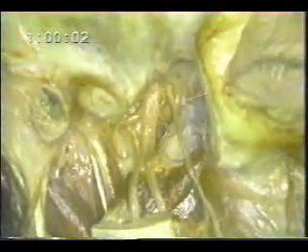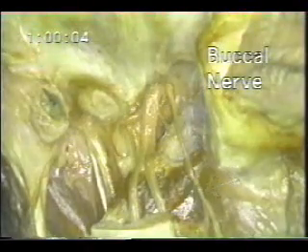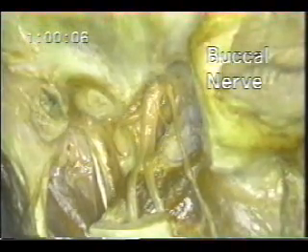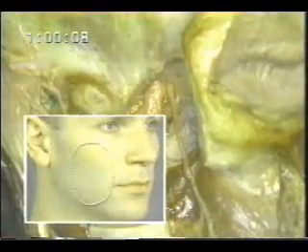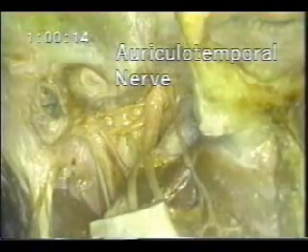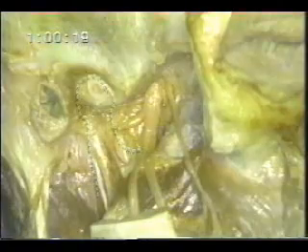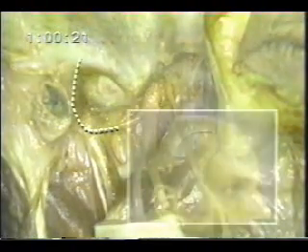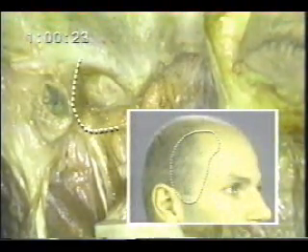The other branches of mandibular nerve are almost entirely sensory. This branch is the buccal nerve. It runs downward and forwards to supply sensation to the cheek, both outside and inside. This branch is the auriculotemporal nerve. It passes deep to the neck of the mandible, which is here, then runs upwards to supply sensation to this region on the side of the head.